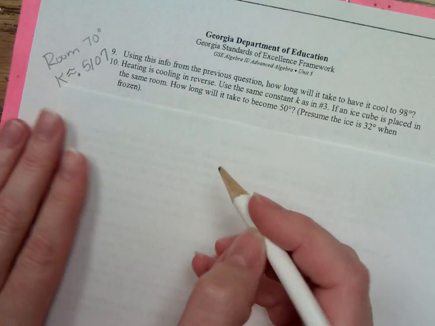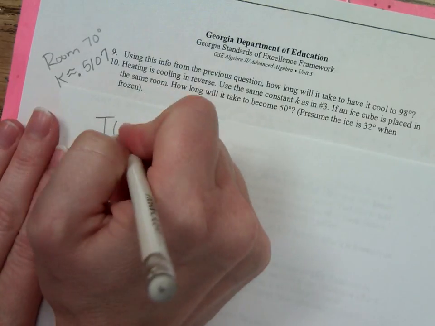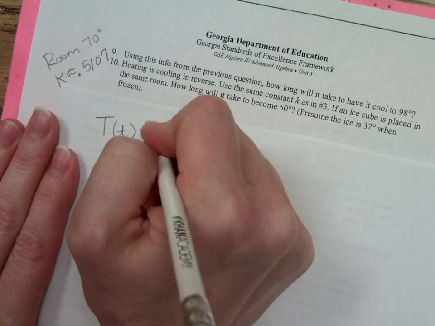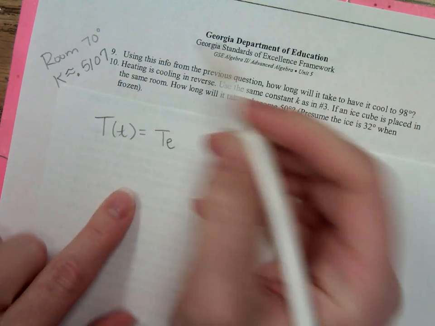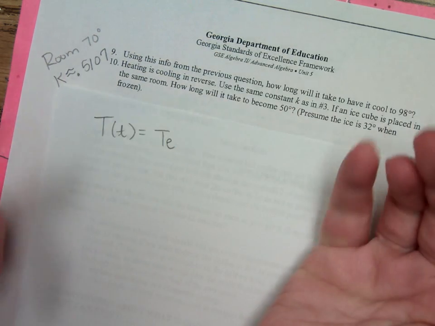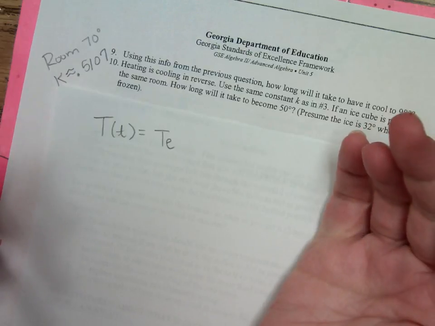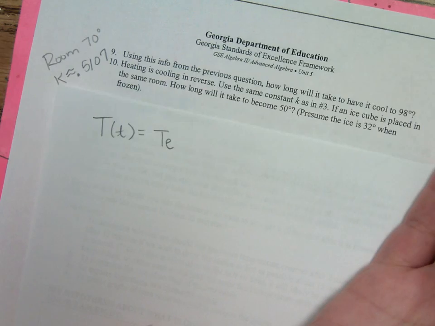So when you have T of T equals the temperature of the environment, that's 70. We're going to make it negative 70? No, just change the K. You're going to just change the sign of K? Okay, well, let's just check it out.